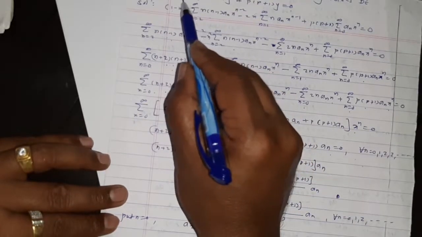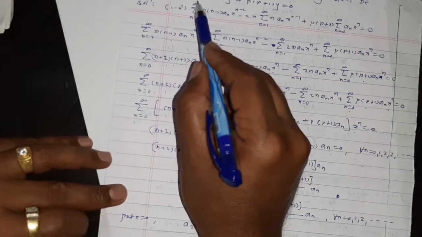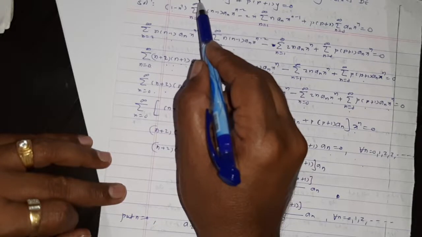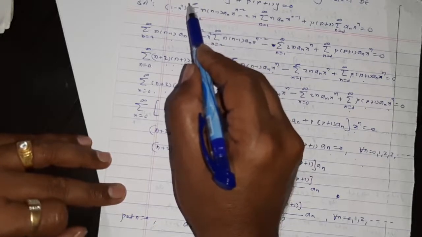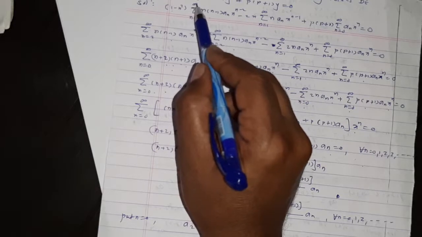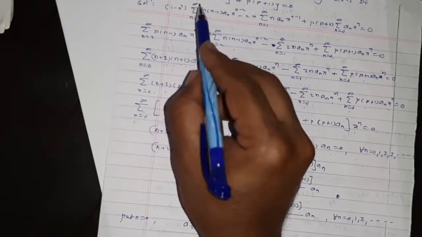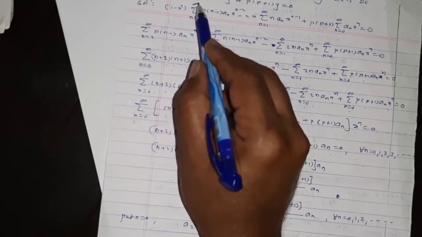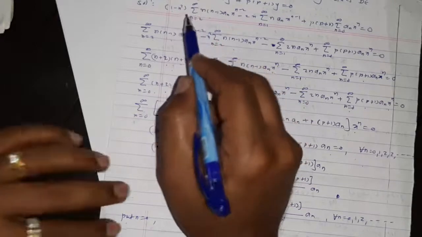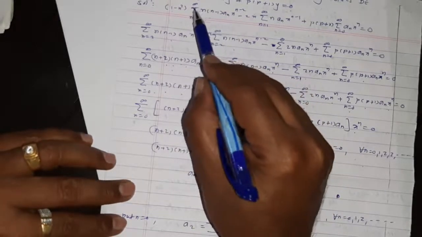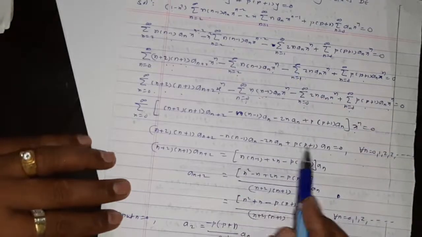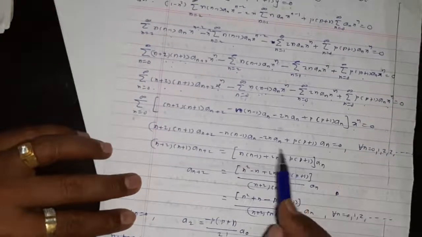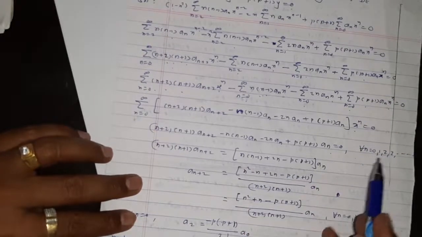The coefficient of y double dash is 1 minus x square. In the power series solution, it is not essential to reduce this coefficient of y double dash to 1. Don't reduce this equation so that the coefficient of y double dash is equal to 1. It is not necessary. If you find singular points, then it is essential. So we have this, and then we have this equal to 0 for all n is equal to 0, 1, 2, 3 up to infinity.